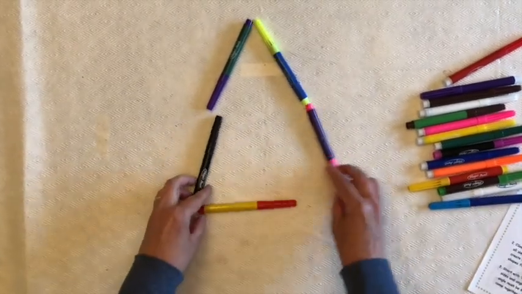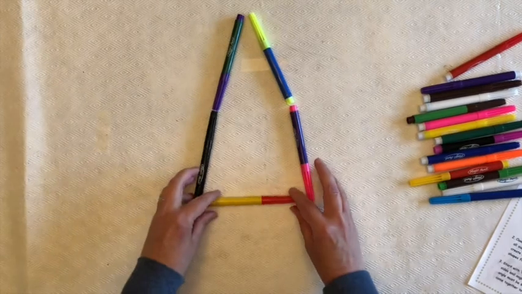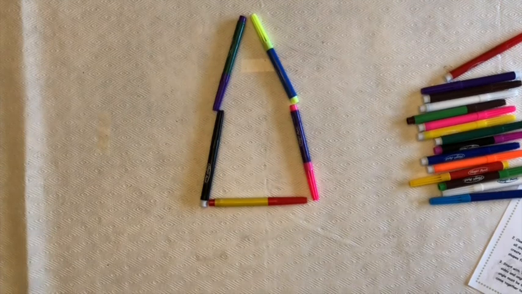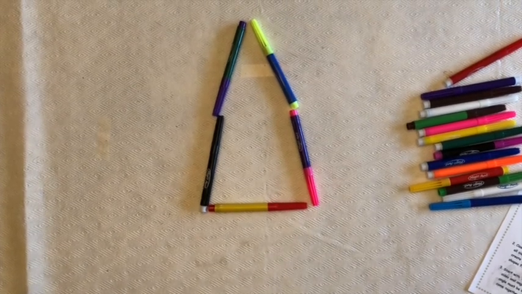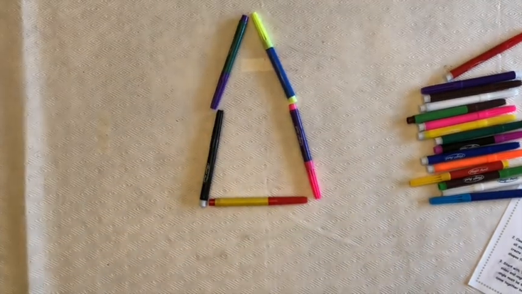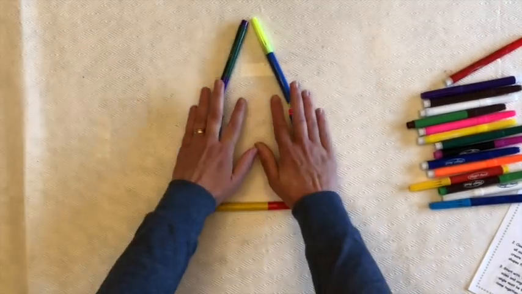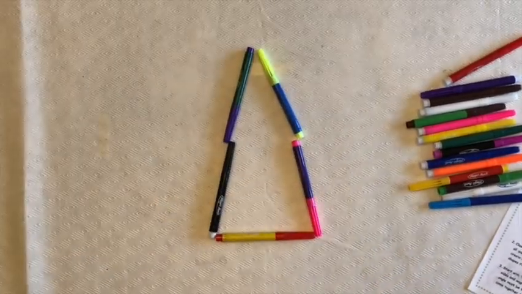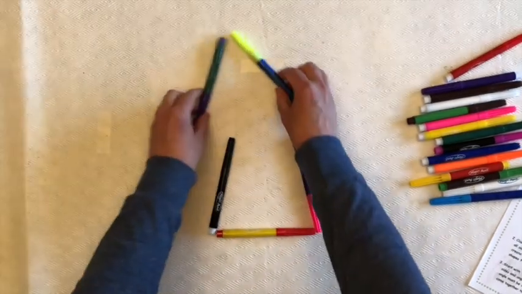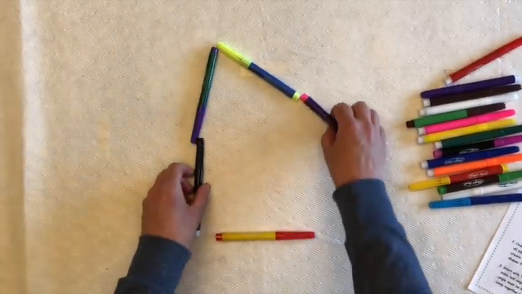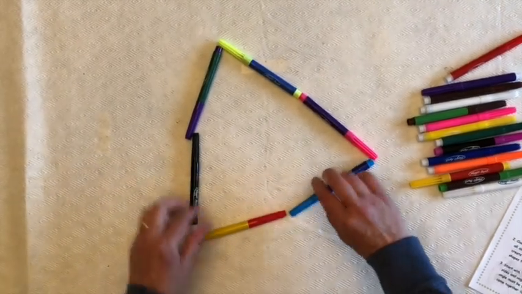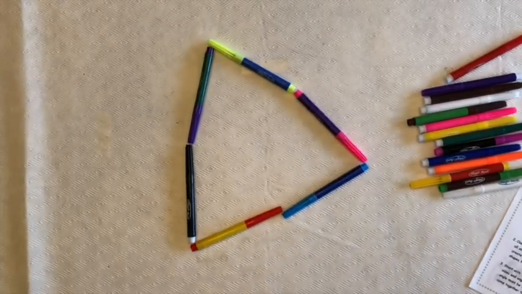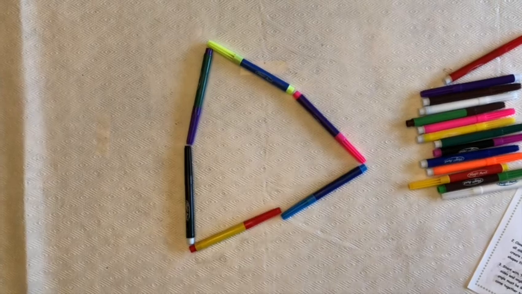Now I can easily make this different with my line segments, with my markers. And now I've created a totally different 3-sided polygon. Still a triangle, but it's no longer equilateral. It has 2 sides that are longer than the third. This is actually called an isosceles triangle because 2 sides are the same. That's my isosceles triangle. So play around and make a whole bunch of different triangles, big ones, small ones. Make some equilateral and some are not going to be equilateral. But all triangles have 3 sides.